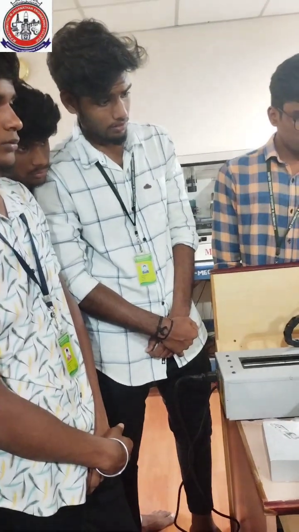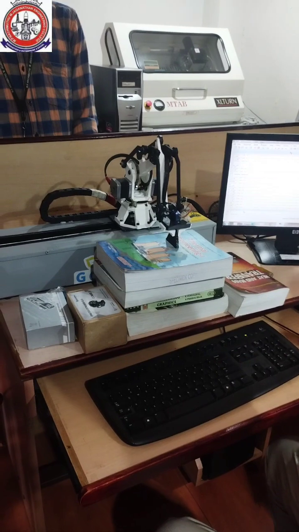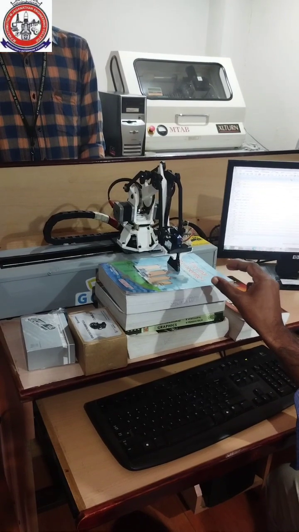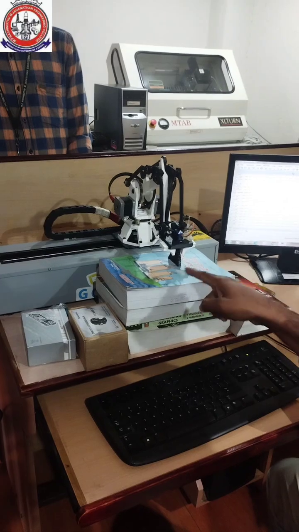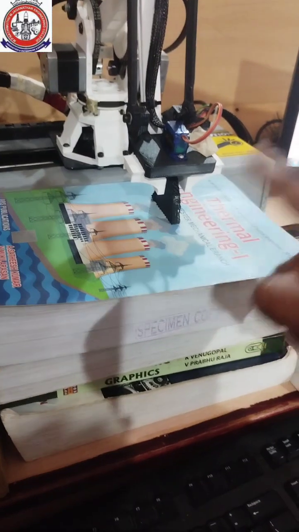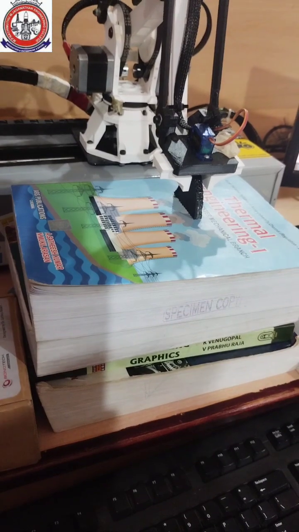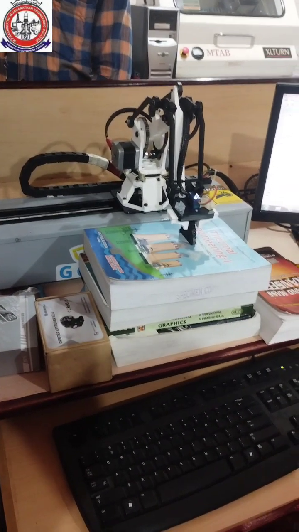Okay. Then to remove the gripper action, M3 is the command to remove the gripper from the work holding device. Okay, it will remove. Come closer. The robot will unhold the workpiece. Okay. Next step, it will move to the home position.